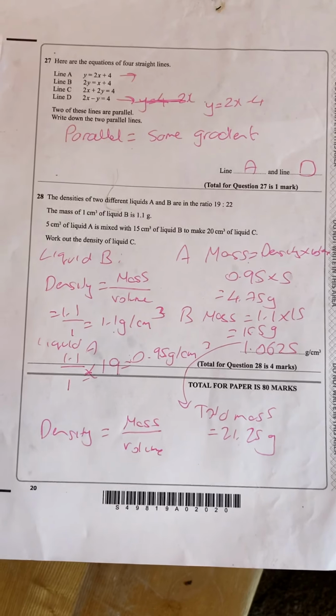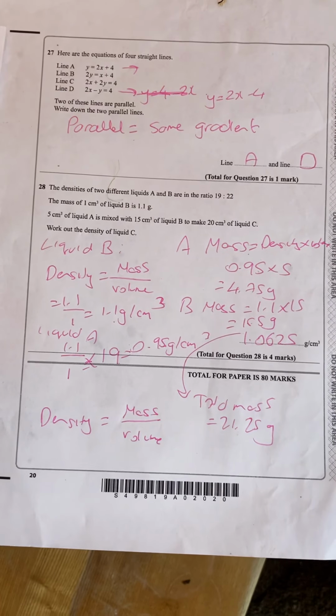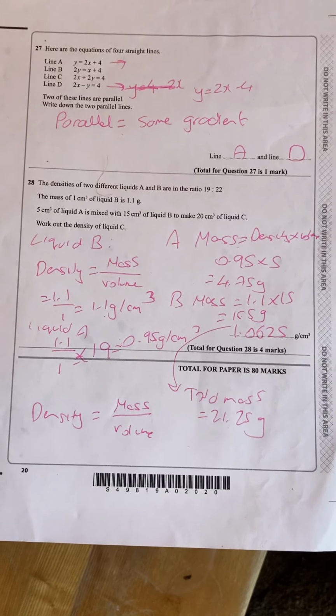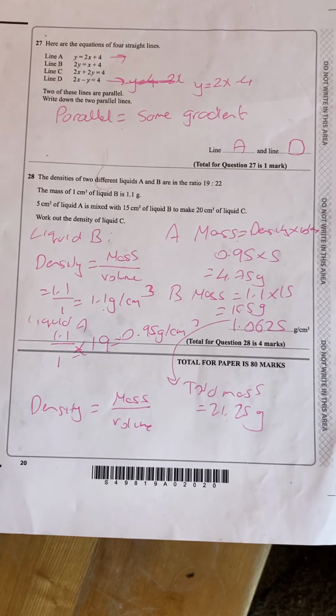The next set of papers, guys, we'll be looking at set 2 for the foundation tier, papers 1, 2, and 3. We're going to be working through foundation for the Edexcel, and then when I get a chance, AQA, I'll be putting out more and more videos.